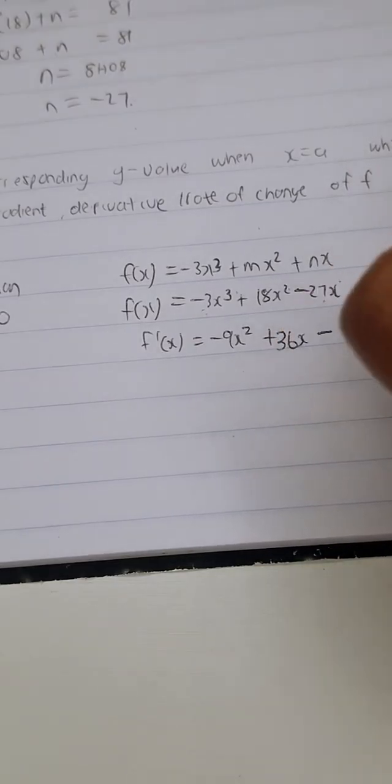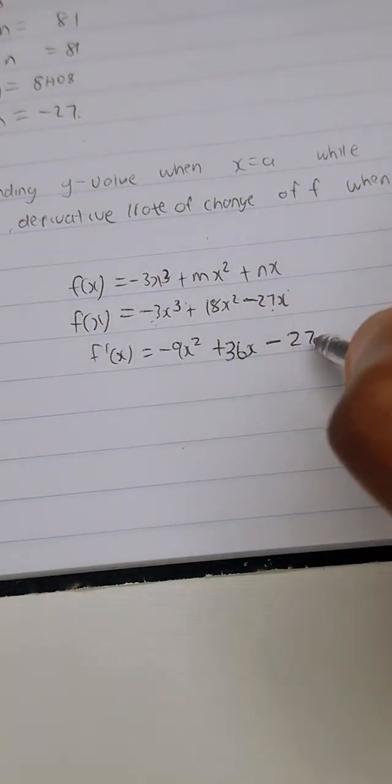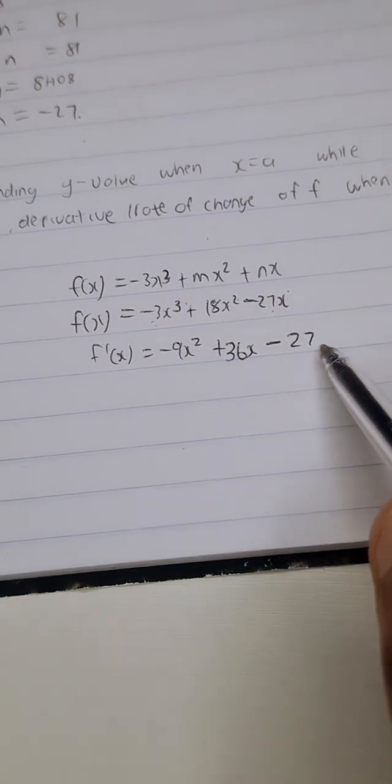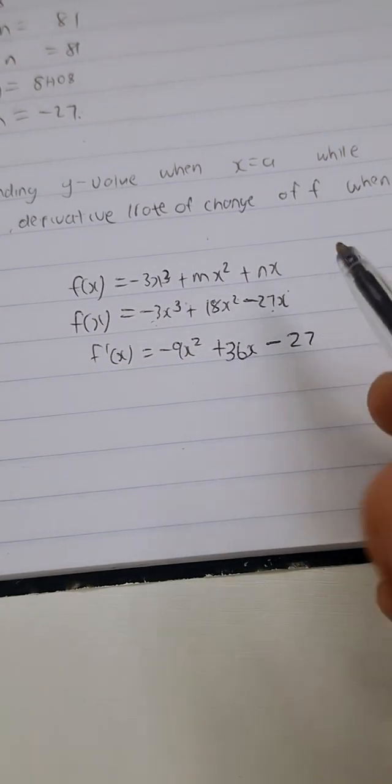Minus, take the 1 multiplied with the 27, you get negative 27. The x to the power 1 minus 1 gives us x to the power 0, and we know x to the power 0 gives us 1. So we have negative 27.